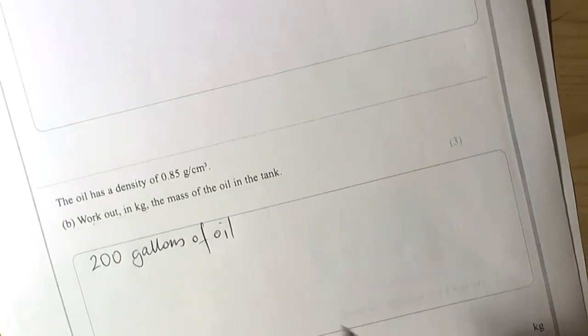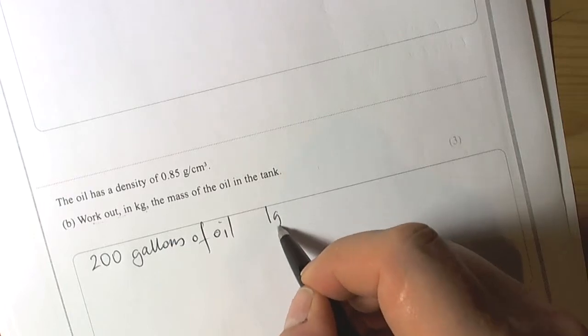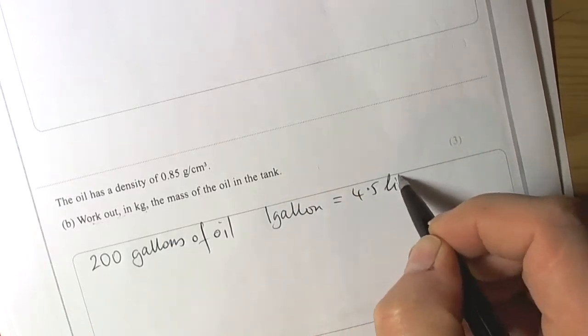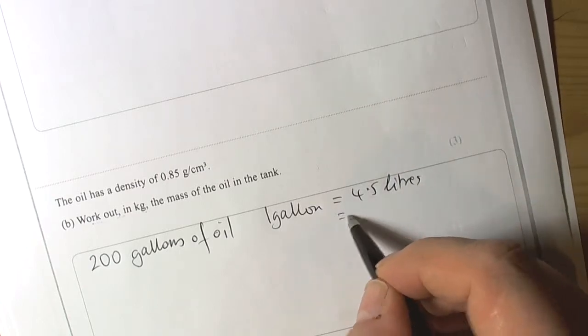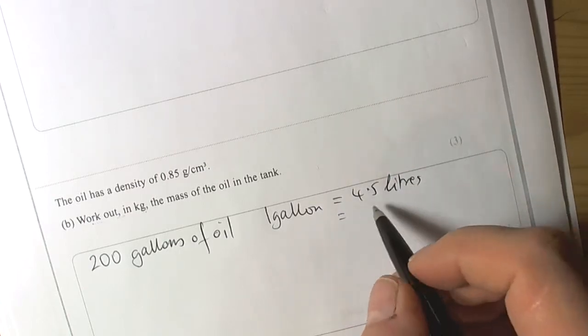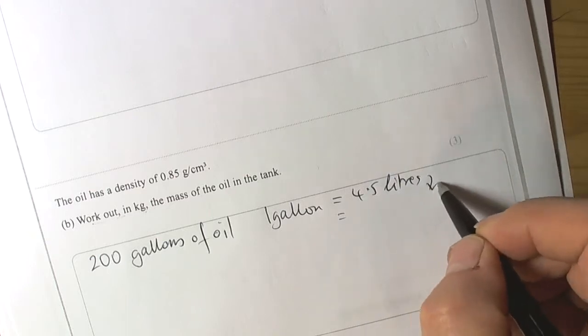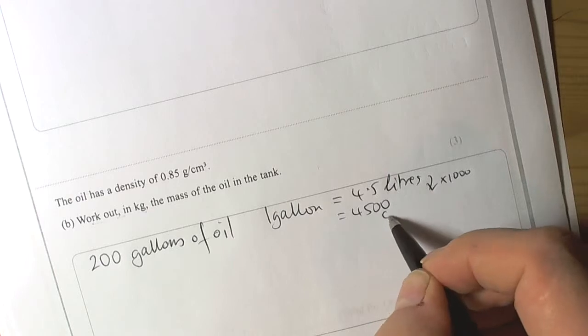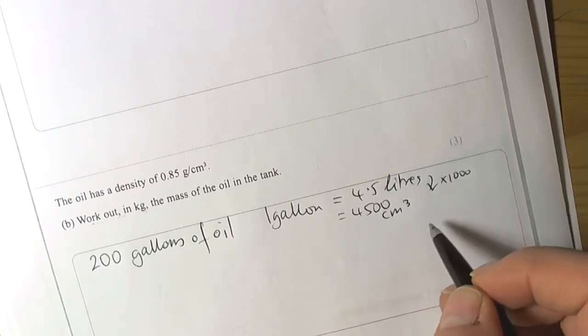So we've got 200 gallons of oil, and we worked out that 1 gallon is equal to 4.5 litres, and that in each litre there is 1,000 cubic centimetres. So we times that by 1,000, so 1 gallon is the same as 4,500 cubic centimetres.